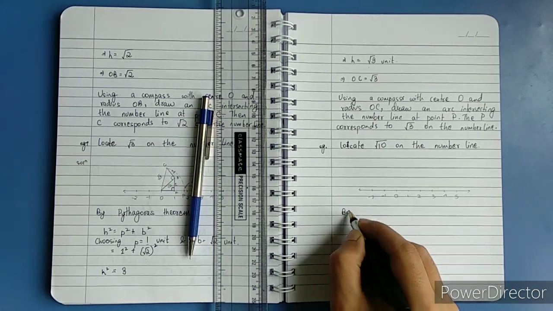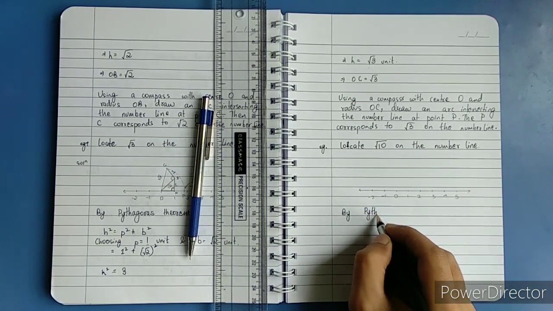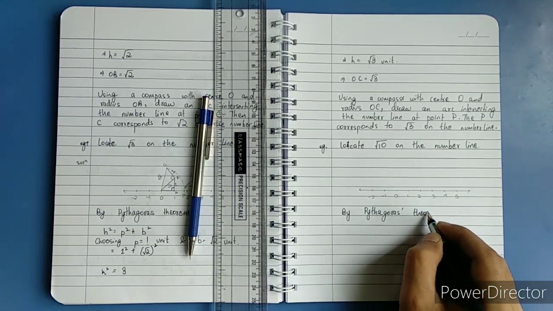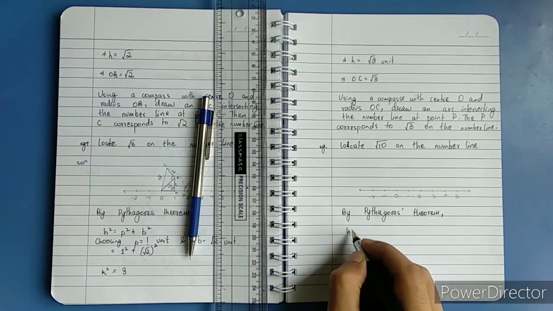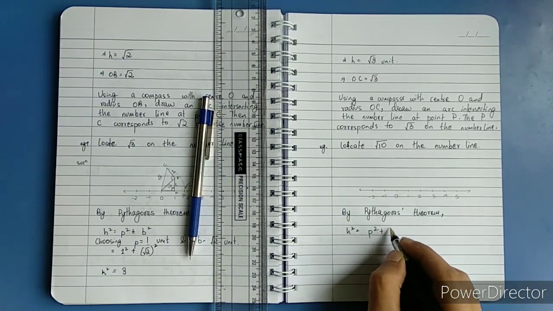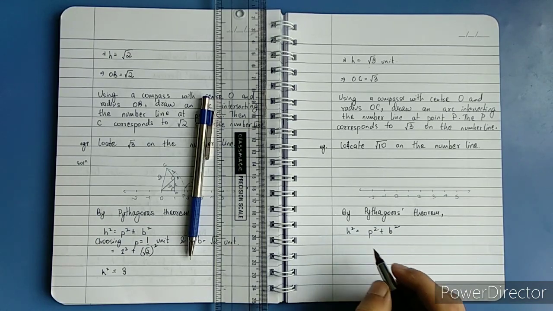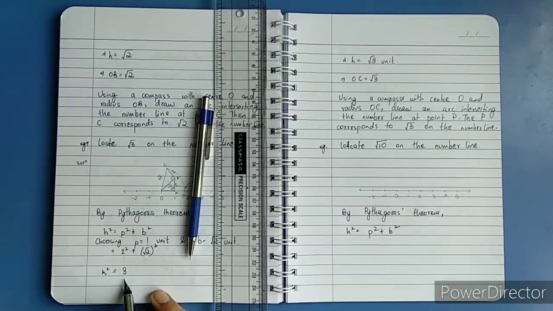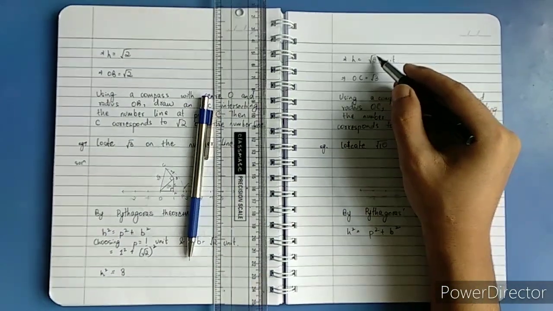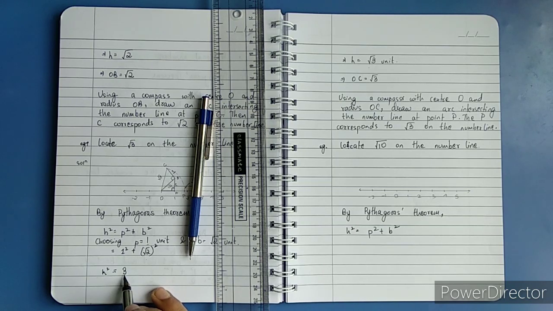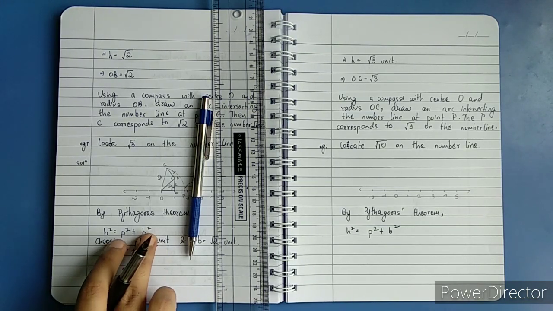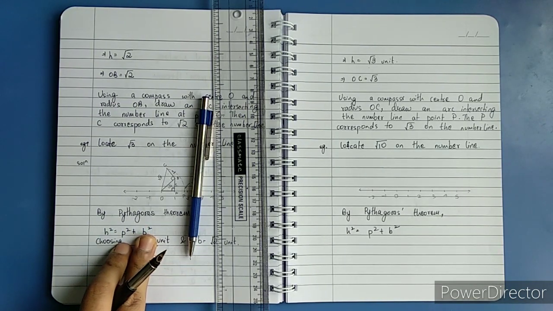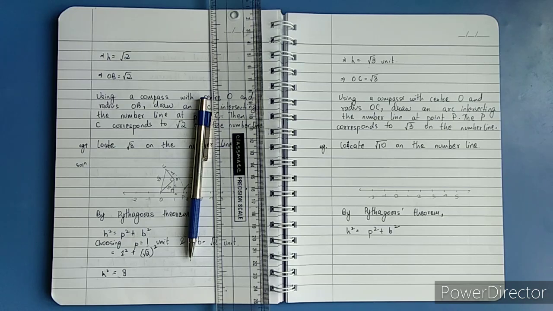Again by Pythagoras theorem, hypotenuse square is equal to perpendicular square plus base square. So we need a total of 10. Since hypotenuse square we need 10 here, so that the hypotenuse can be root 10. Hypotenuse square is 10 means we need to divide 10 into two parts of P and B such that their sum becomes 10. There are plenty of ways you can do this.